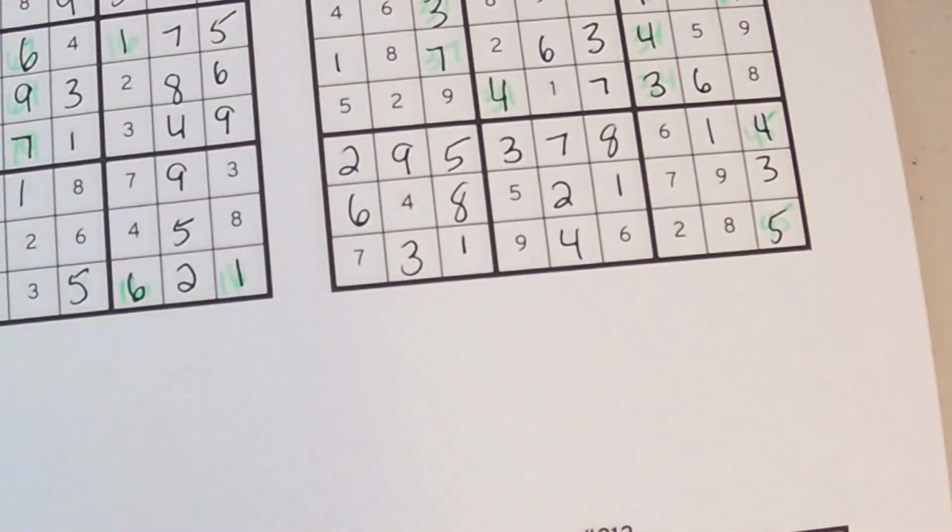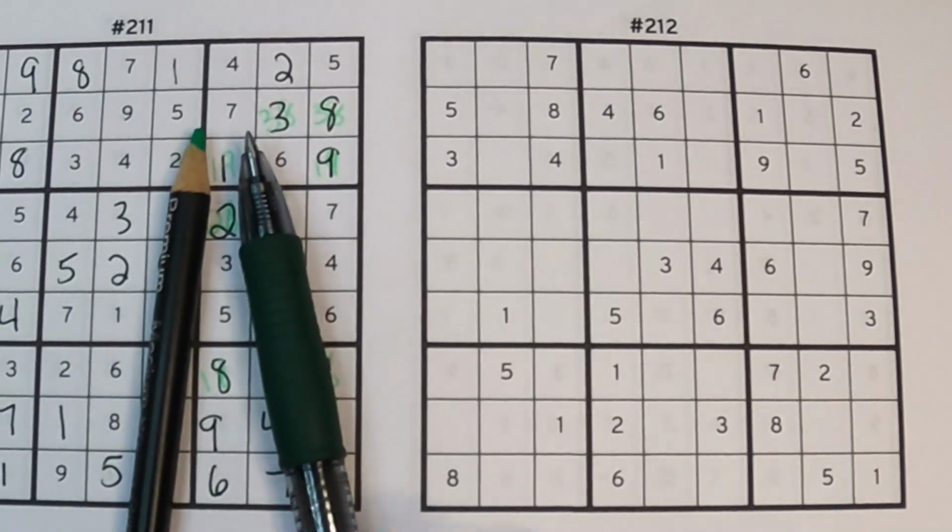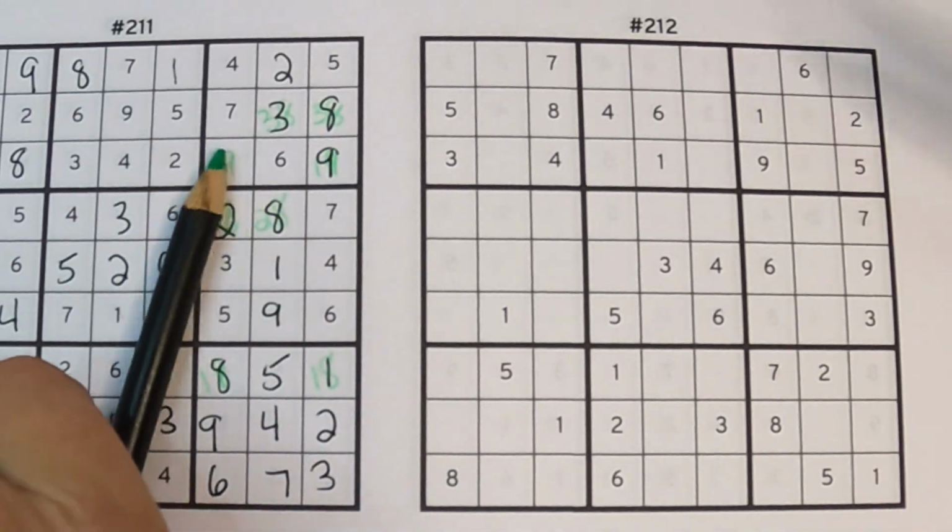Hello and welcome back. We're just continuing on in the book. Looks like today we're doing puzzle number 112.